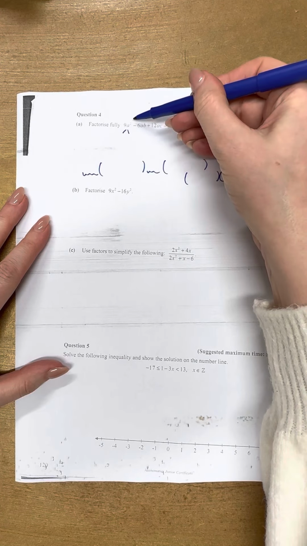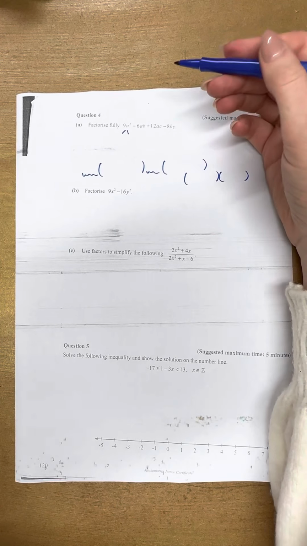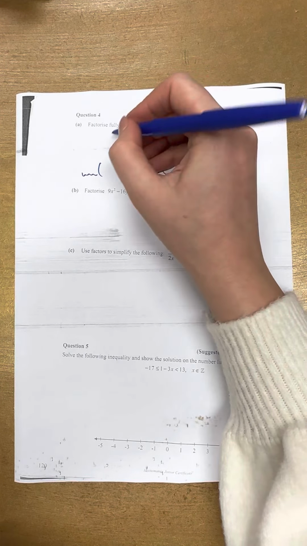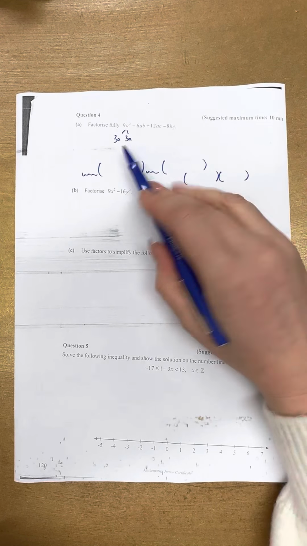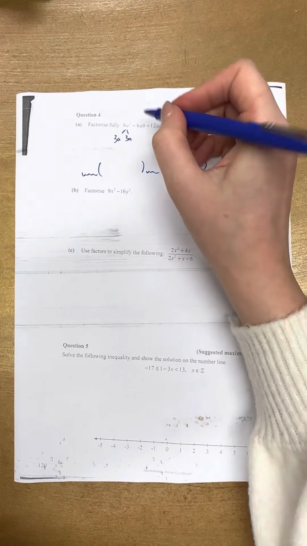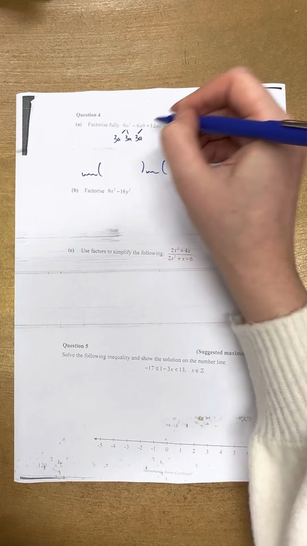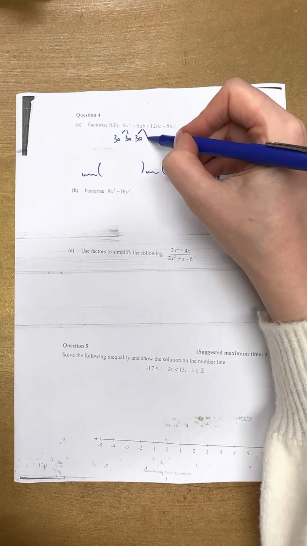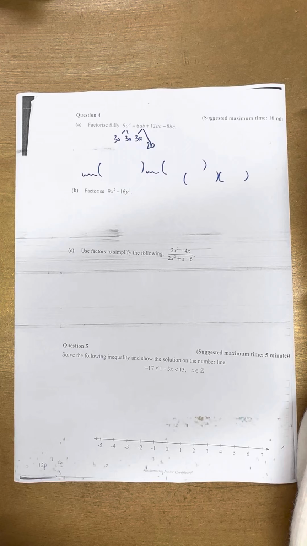So in here in the 9a squared, what could I possibly have gotten to get me 9a squared? I reckon it must have been 3a by 3a, because I could use that 3a in here as well. Wouldn't 3a by 2b get me the 6ab?